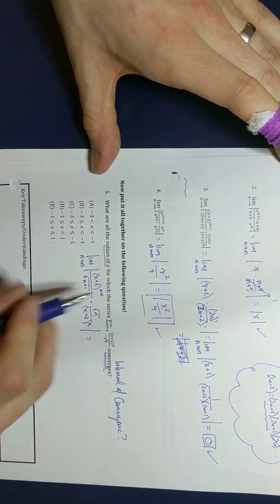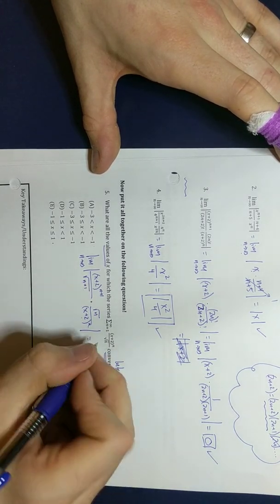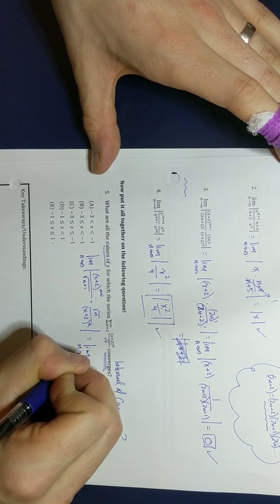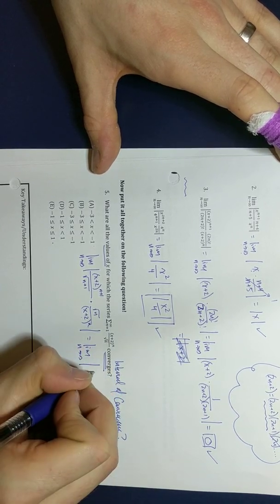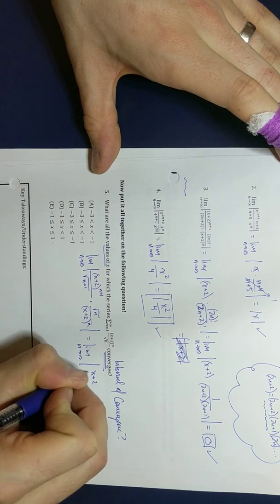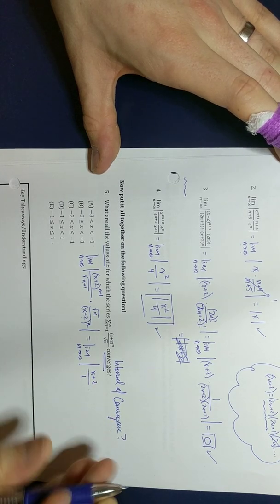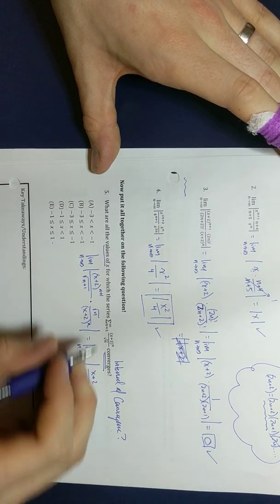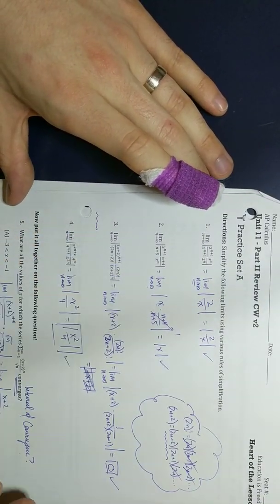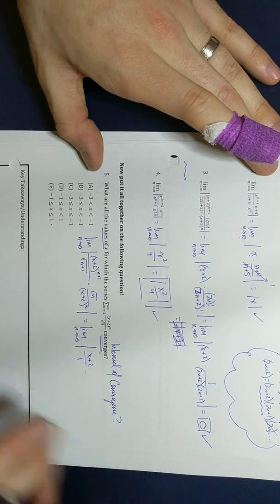The x plus 2 to the n plus 1 is going to cancel with this. I'm going to write up my limit still. That would be x plus 2 over 1. Then the n's, similar to question 2, aren't going to cancel algebraically. They'll cancel in the limit in a second, but not algebraically.